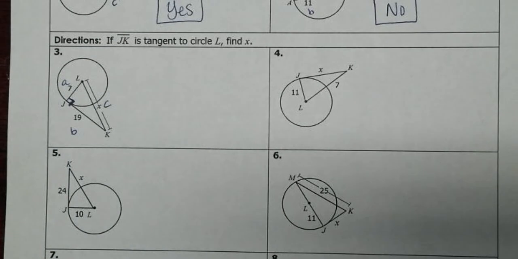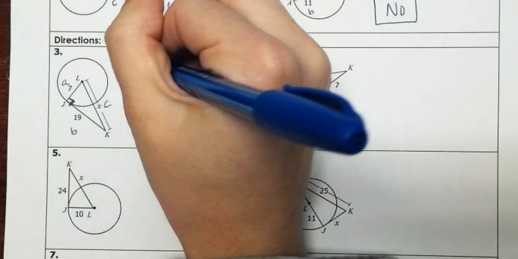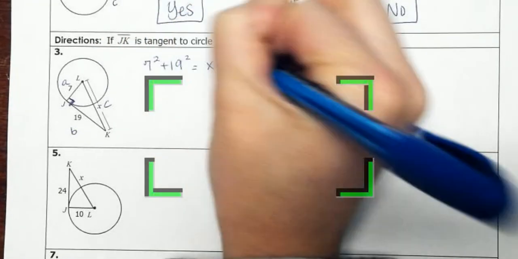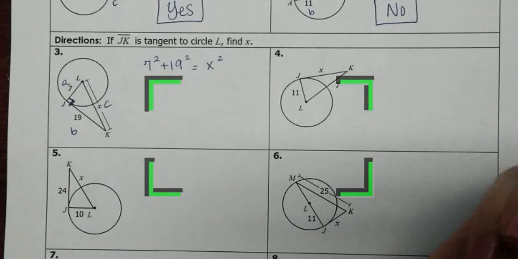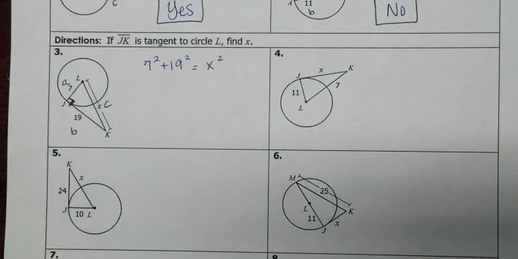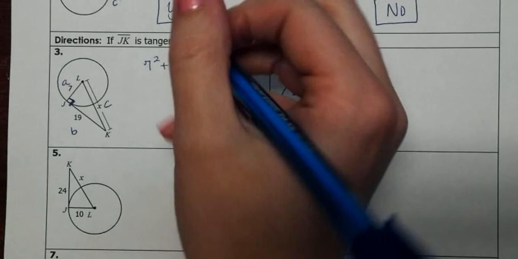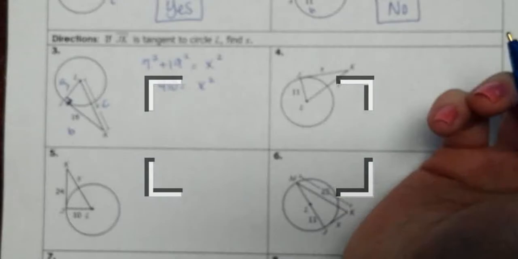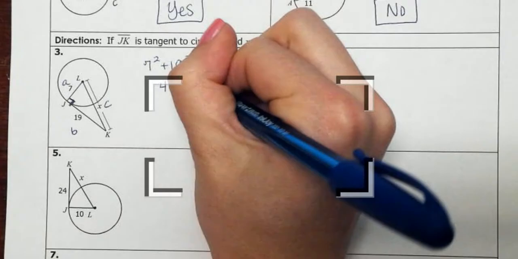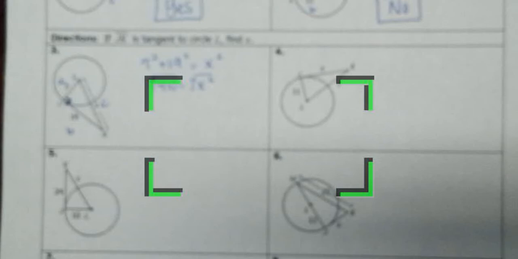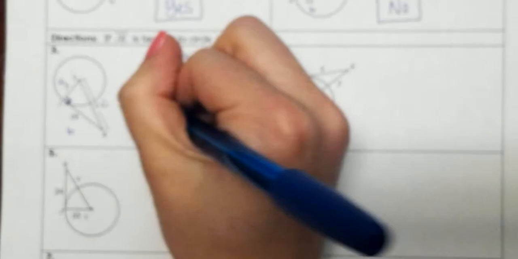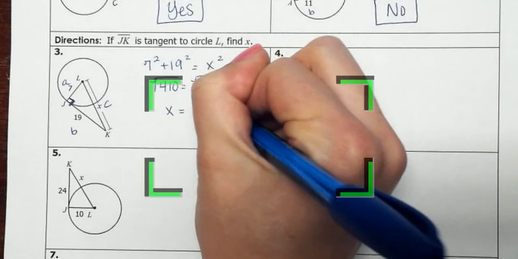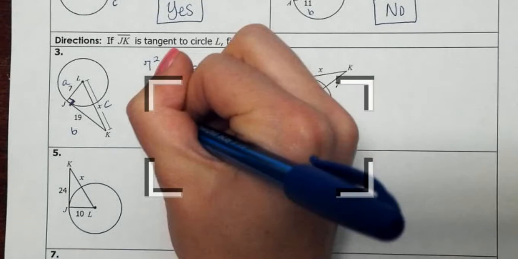This time we're just going to solve. So I'm going to have 7 squared plus 19 squared equals X squared. Okay. So go ahead and add those. 7 squared plus 19 squared is 410. Now, in order to get rid of the squared, you have to take the square root. So the square root of 410, I'm going to just round to the nearest tenth. That's going to be 20.2. And that's my answer.